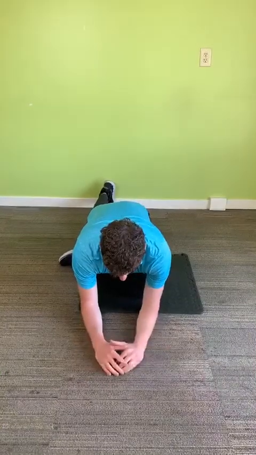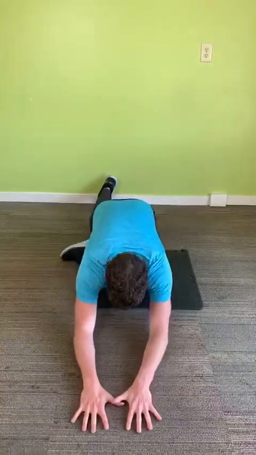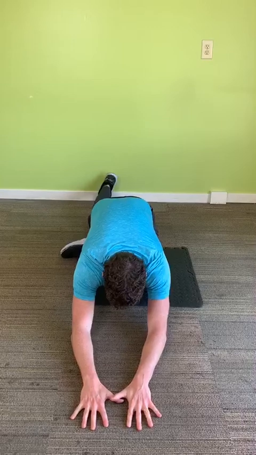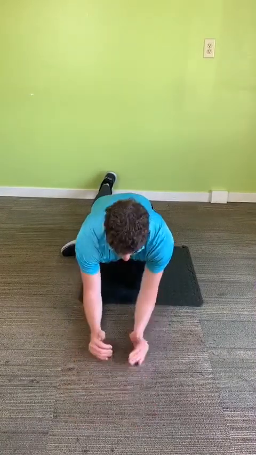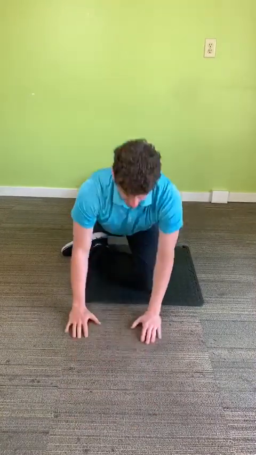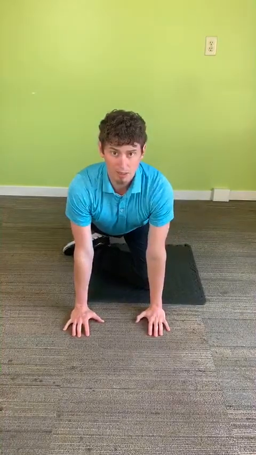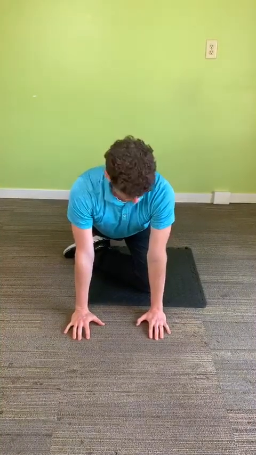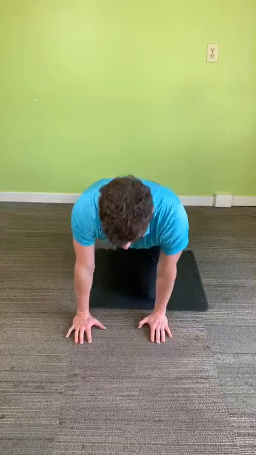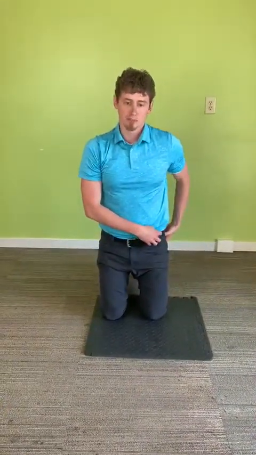If you need a little bit of a deeper stretch, you can always bring your arms out further as well. So either one of those is comfortable. If that's too much, you can even come up and just have your hands down, elbows extended. Those are good 10-15 second holds, both on the hip flexor and the pigeon pose.